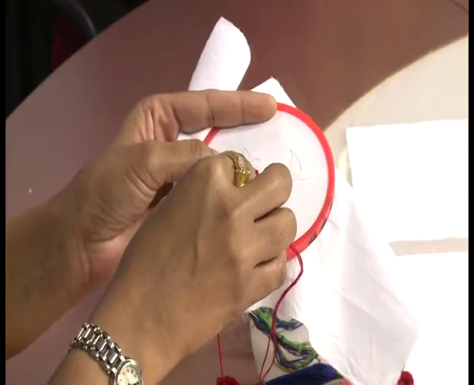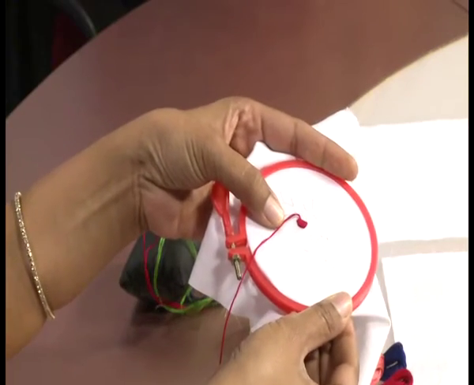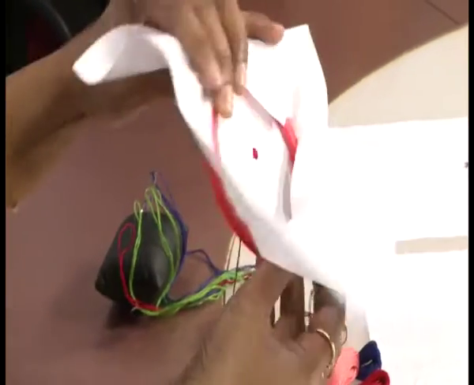So we have done one leaf here, and you can see that this is how it comes. This is the front and same back. Okay, so you have seen now how the satin stitch is done. Let's look at the next one.